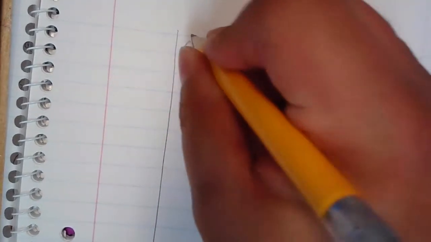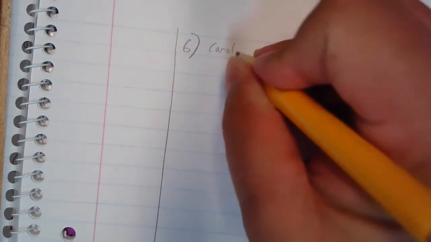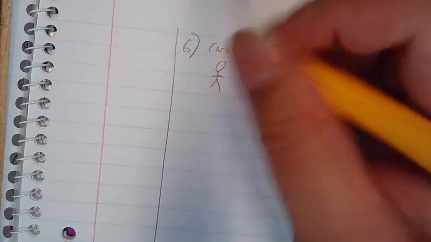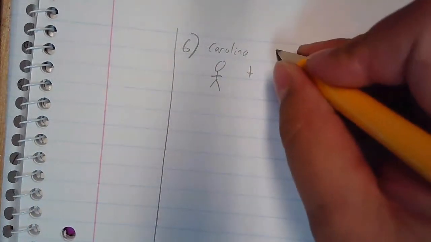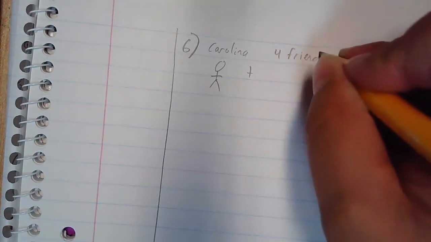All right, number 6. For Carolina's birthday, her mom took her and 4 friends to a water park. Carolina's mom paid $40 for 5 student tickets. What was the price for 1 student ticket? So let's understand the situation. We have Carolina. Again, I'm not going to draw a dress on her. She can be wearing a dress, she can be wearing pants, don't know. Carolina, plus 4 friends.